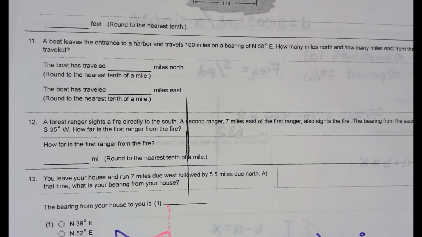A boat leaves the entrance to a harbor and travels 100 miles at a bearing of north 58 east. So which way is he looking? Up. And 58 east, this way. Okay, so he's looking that way. How many miles north and how many miles east has he traveled?